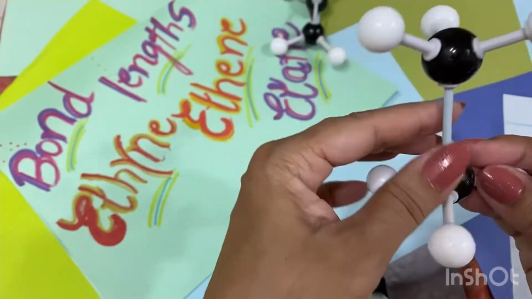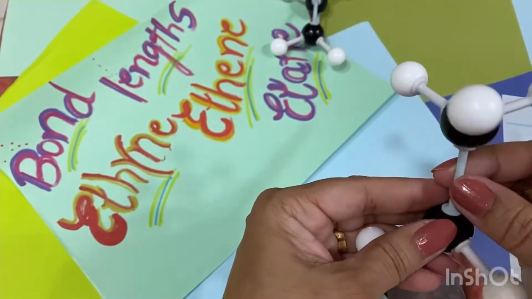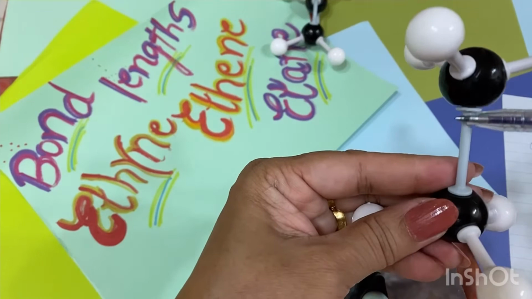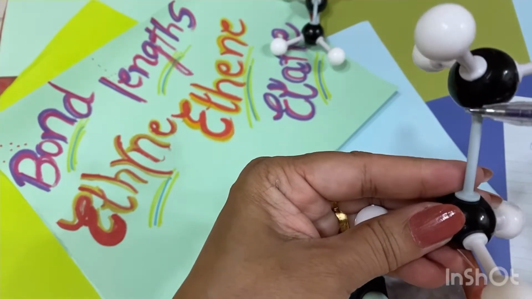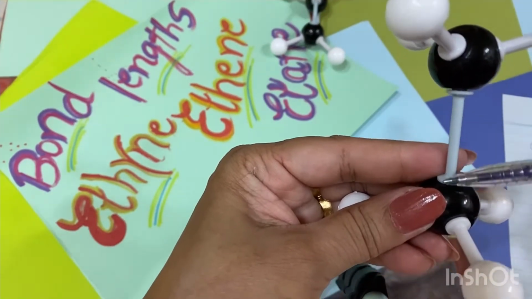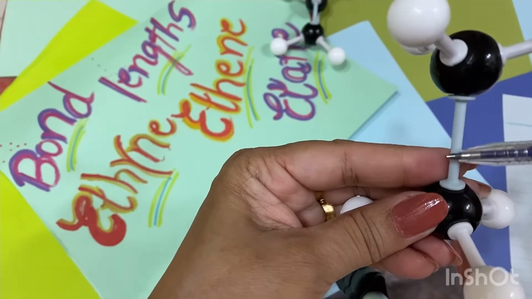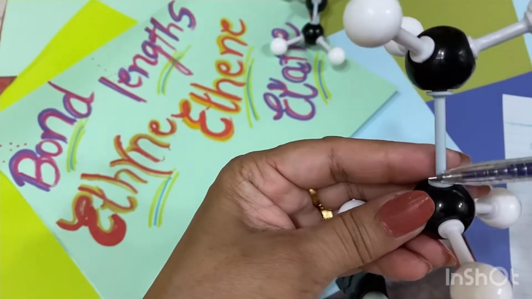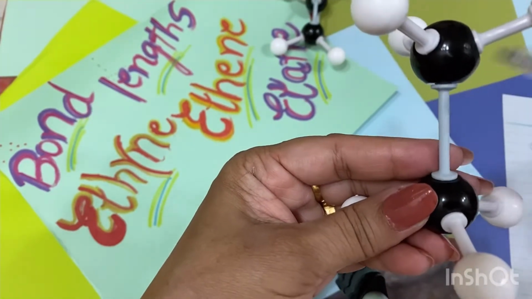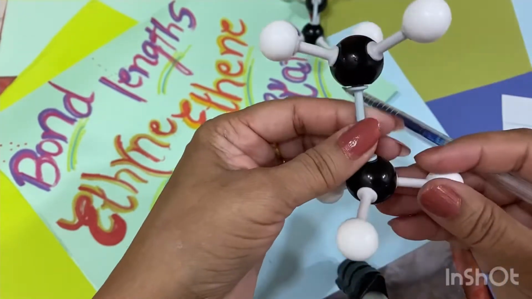And if we talk about the carbon-to-carbon length, it is almost 1.54 angstroms, right? So now look at this ethane molecule.